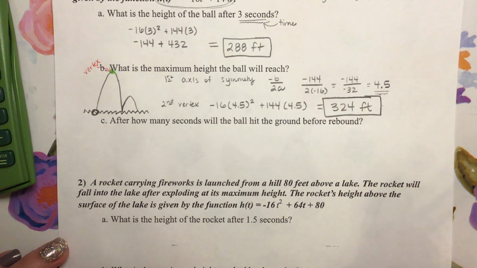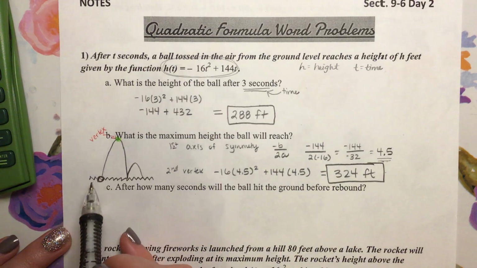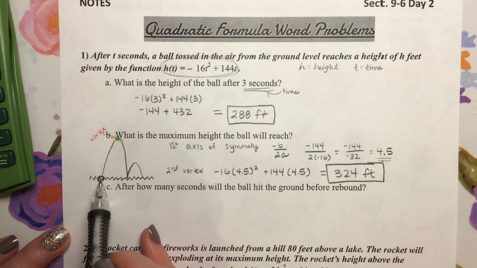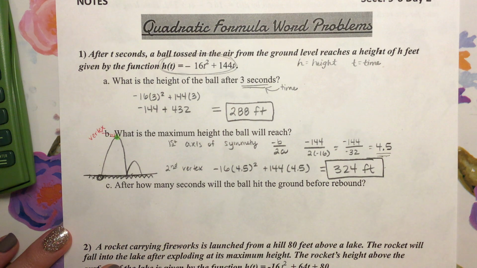The next question is, after how many seconds will the ball hit the ground before rebound? So at this point, we're asking ourselves, when does the ball reach 0? When is the ball along the x-axis or the ground?